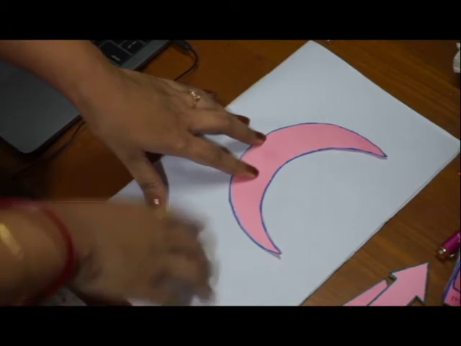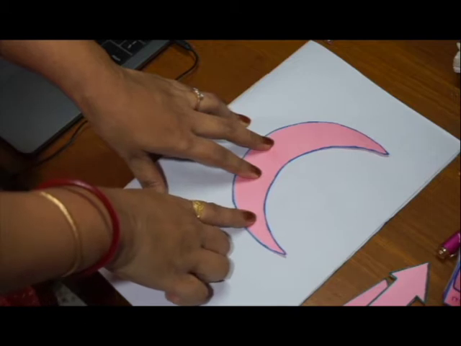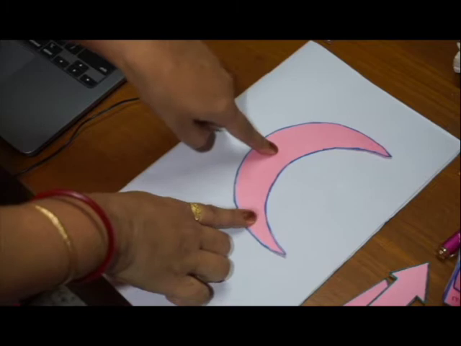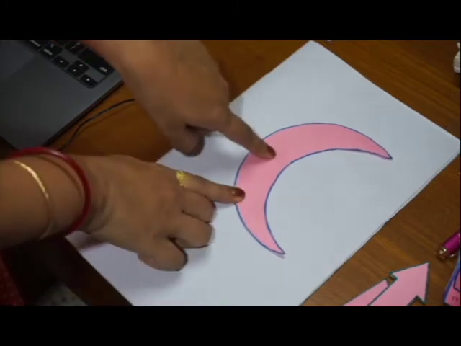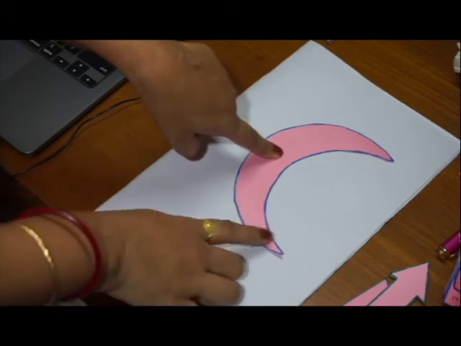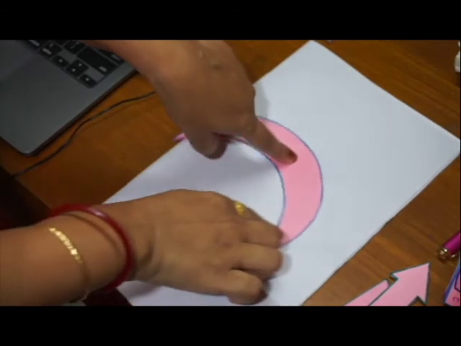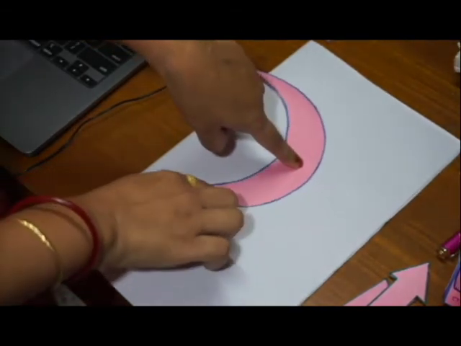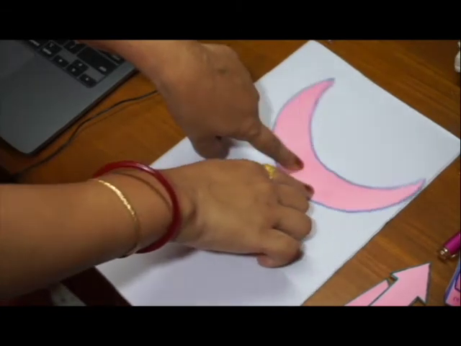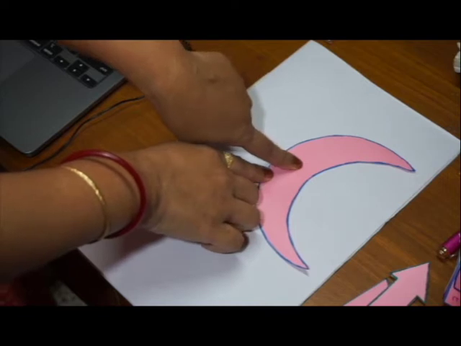This is the shape of a crescent moon. The center of this shape lies somewhere here. When I rotate this shape about this point, the crescent moon has to rotate through 360 degrees to match itself for the first round.